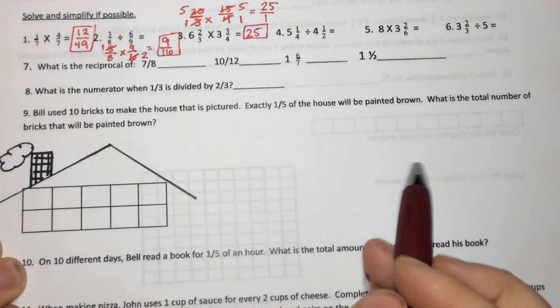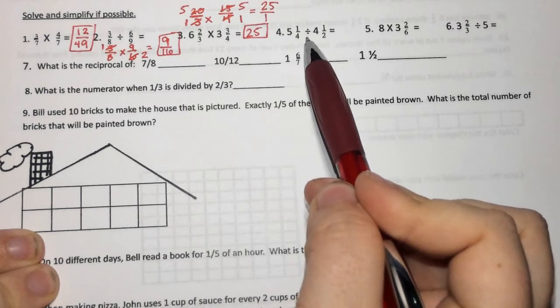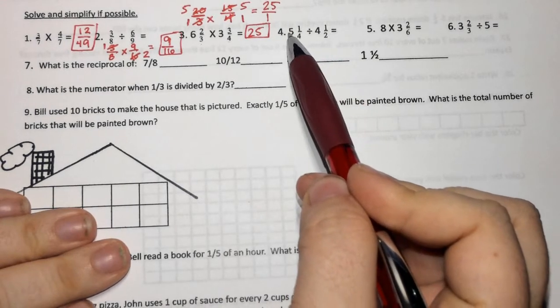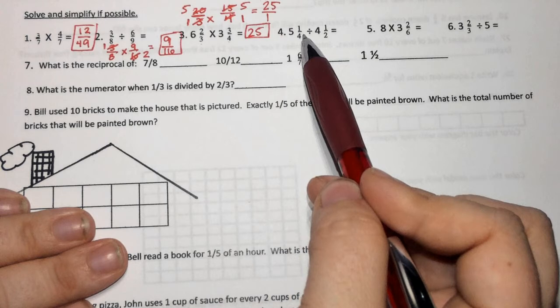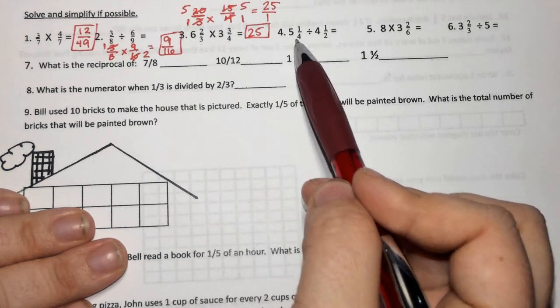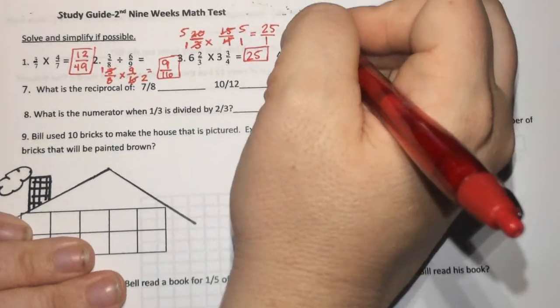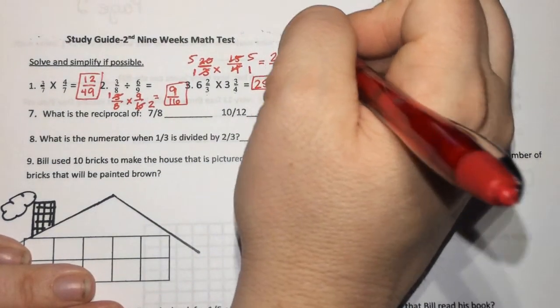Okay, so our next one. We have 5 1/4 divided by 4 1/2. All right, so this one's going to be a little bit longer because we got to change my 5 1/4 to a improper fraction. So 5 times 4 is plus the 1. So I'm going to kind of like go way up. Let me move my paper down some so we can see what we're doing. So I get 21 over 4.